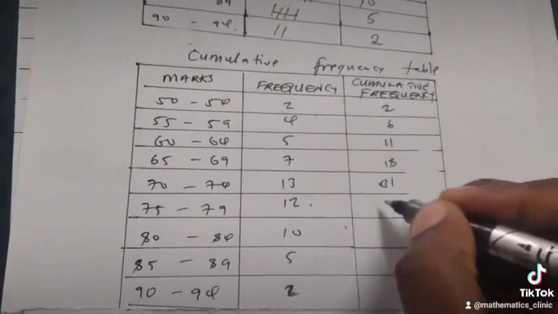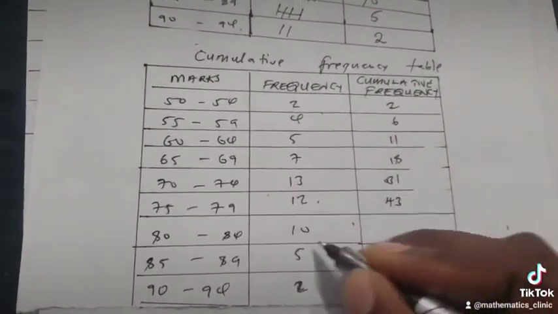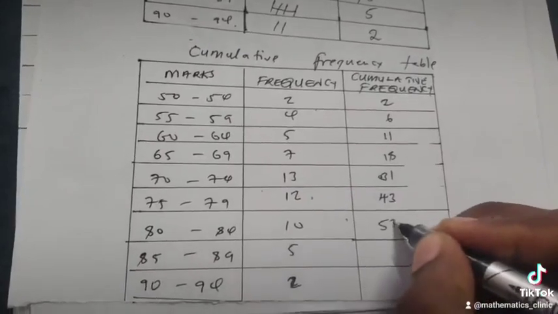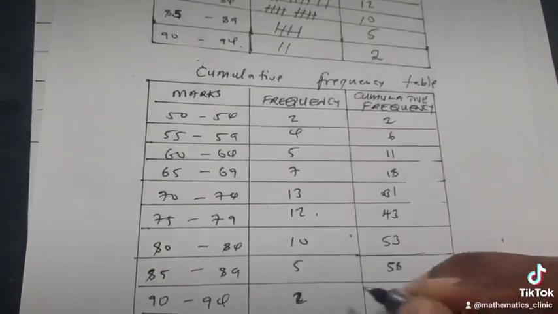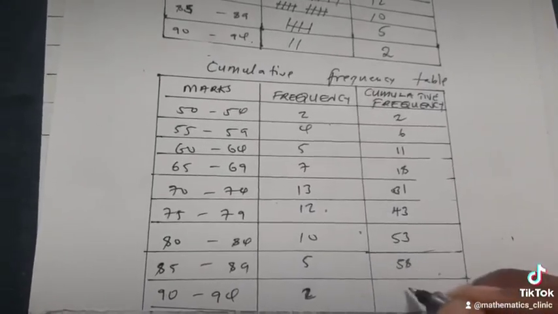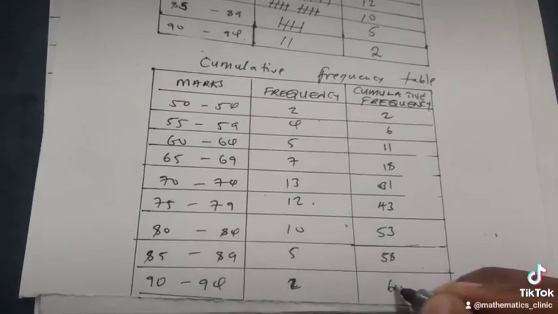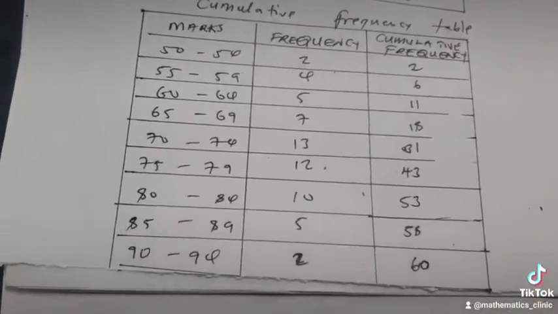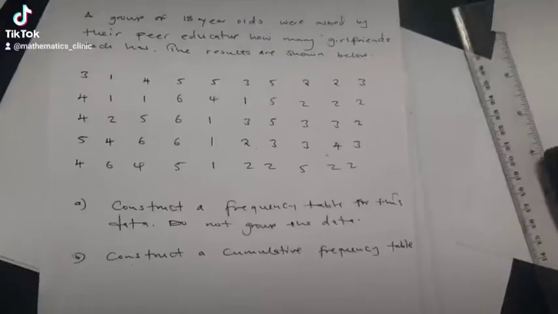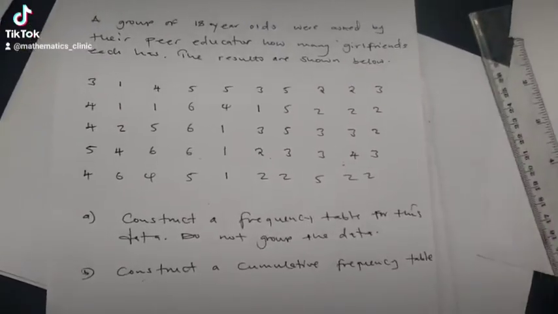31 plus 12, you have 43. Then 10 plus 43, you have 53. Then 5 plus 53 is 58. And 2 plus 58 is 60. So down here you should get the total number of the scores. And the work continues.